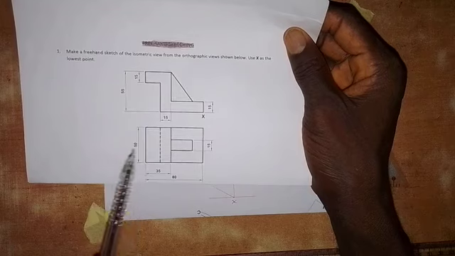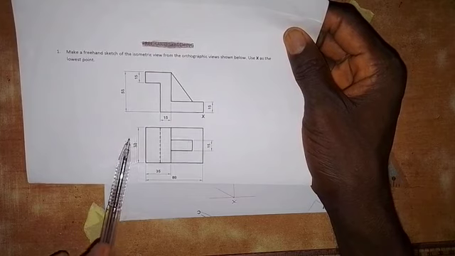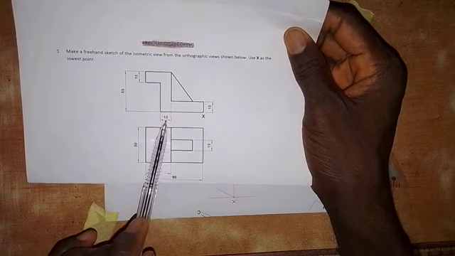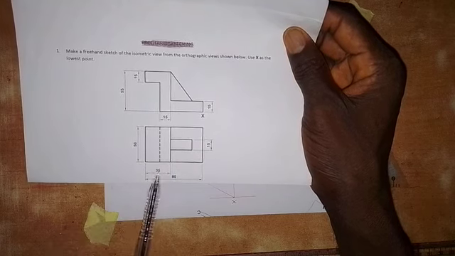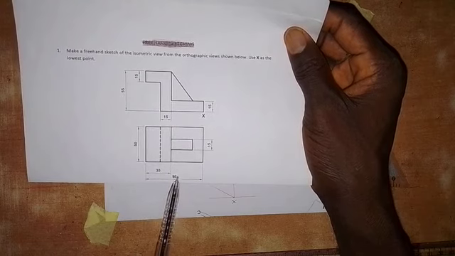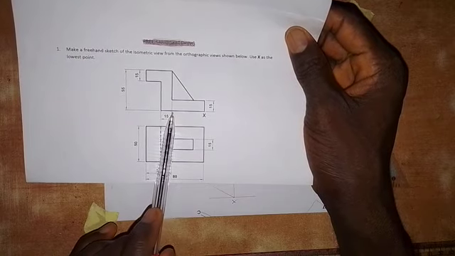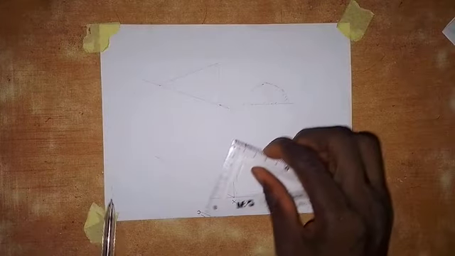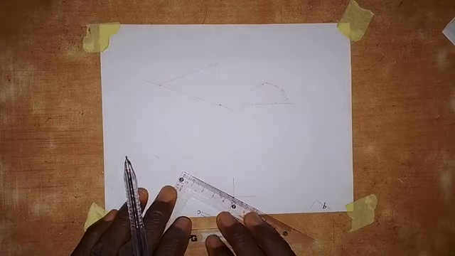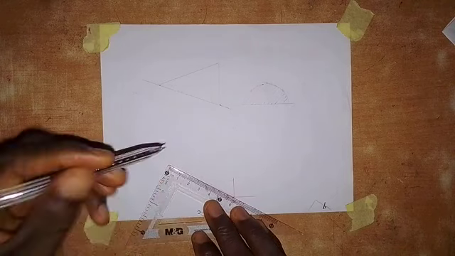Now, the thickness from here to here is 15. So for us to get this point, the distance from here to here, we need to subtract this 35 from 80, and that will give us 45. That means the distance from this point to this point is 45. Then 45 plus 15 will give us 60. So we take a measurement of 60 millimeters to locate that point. So this is 60 millimeters here.